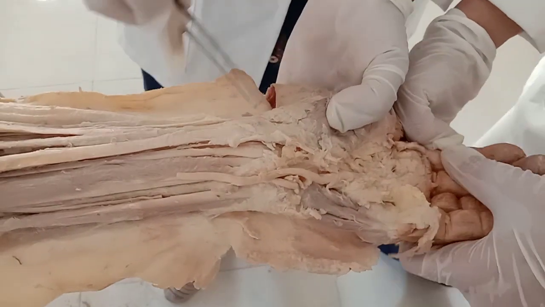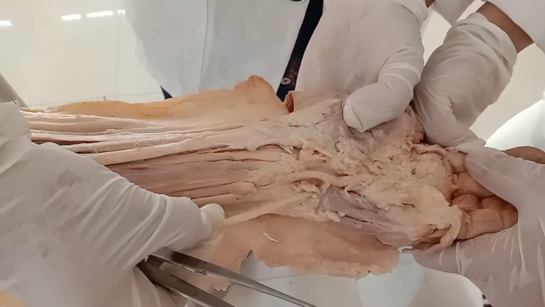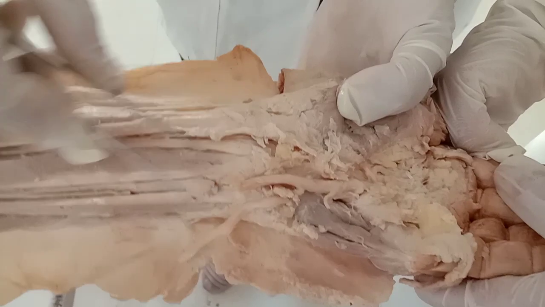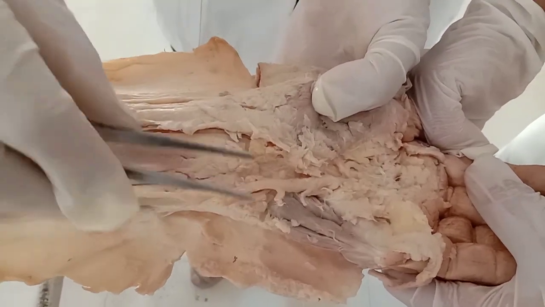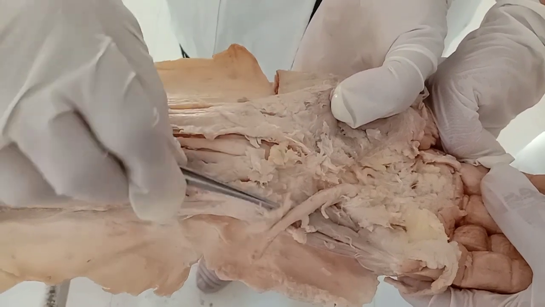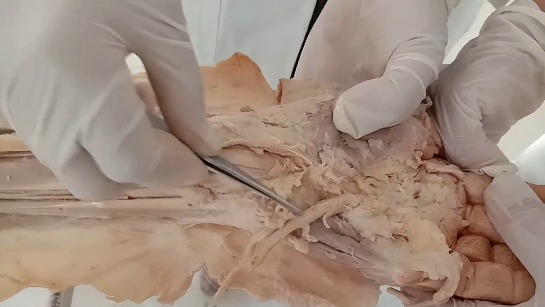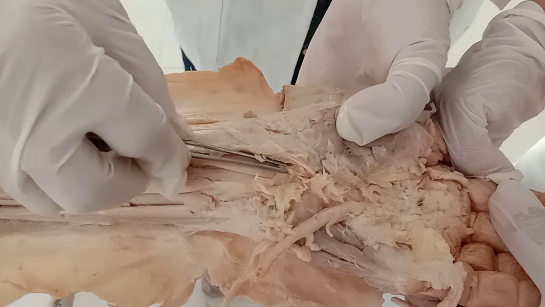Of dissection of palm. So this is the ulnar nerve, this is the ulnar artery. Both of these are passing superficial to the flexor retinaculum. Now we have cut the flexor retinaculum here. So this space below the flexor retinaculum is the carpal tunnel.